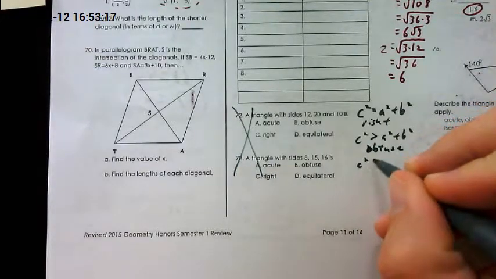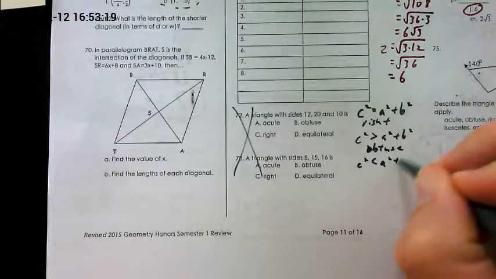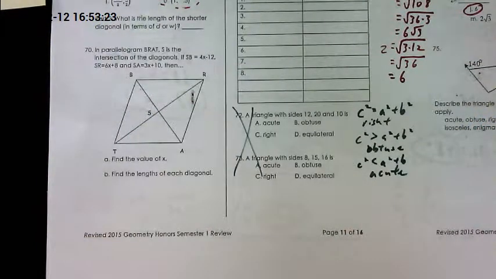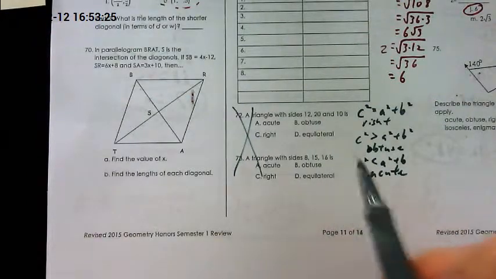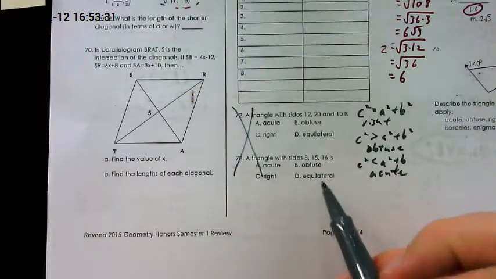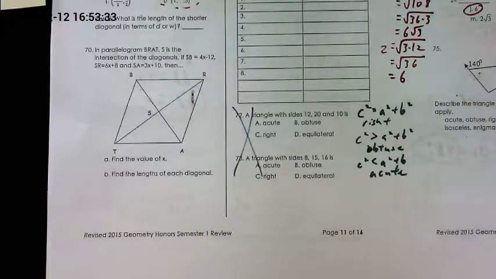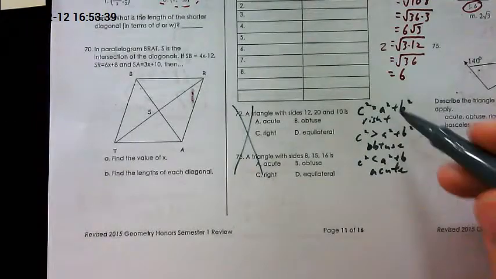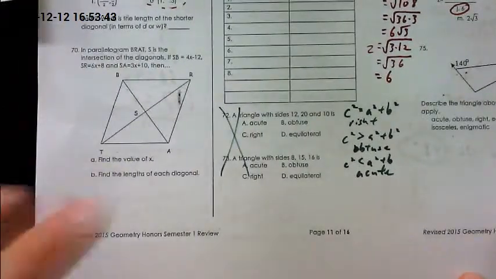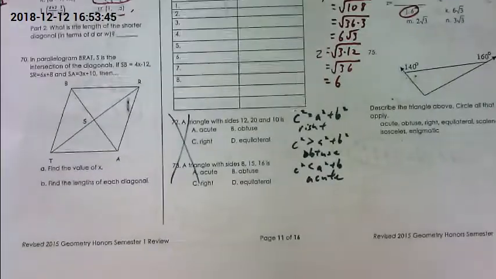And if c squared is less than, it's acute. What about C and D? Well, equilateral, they'd all have to be the same measure. Yeah, you just look at it and know that one. But that's what we come back to after break. All right. So yeah, cross those off.